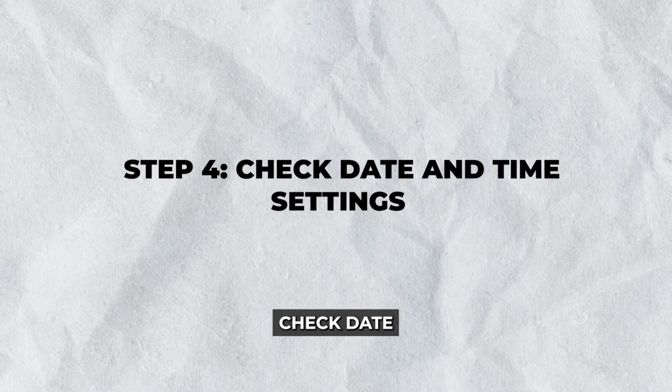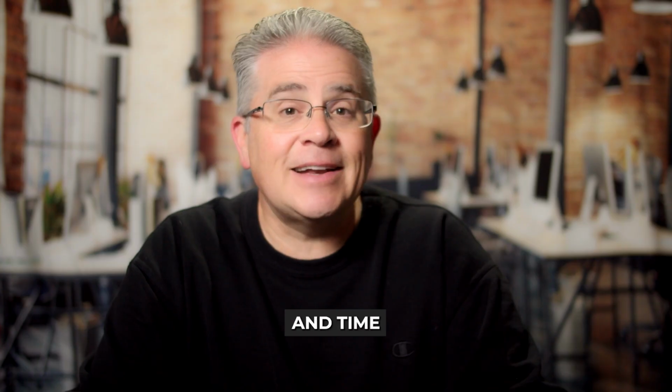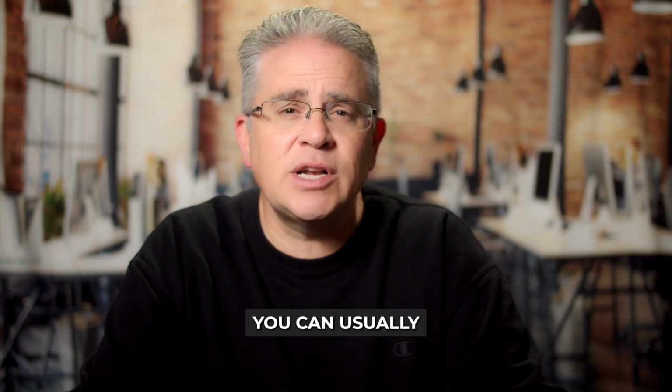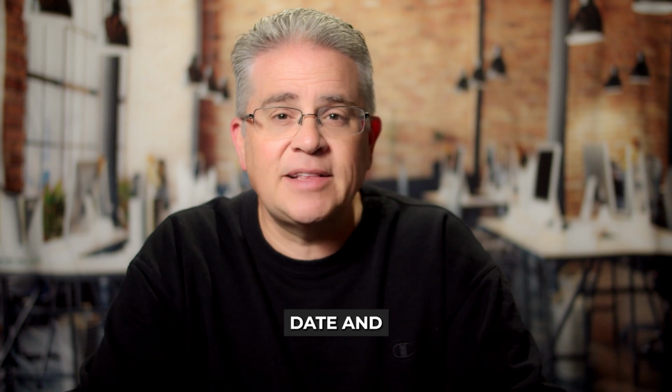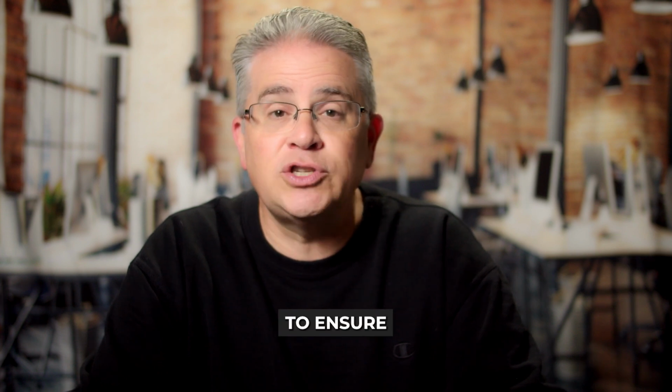Step 4. Check date and time settings. Having incorrect date and time settings can mess with your connection to Google servers. Ensure that your TV's date and time are set correctly. You can usually find this option in the settings menu under date and time. Opt for automatic date and time settings if available to ensure accuracy.